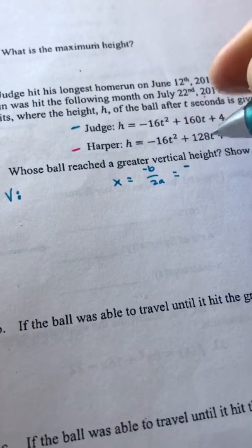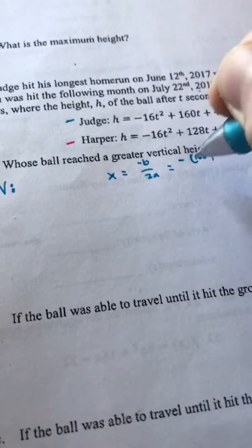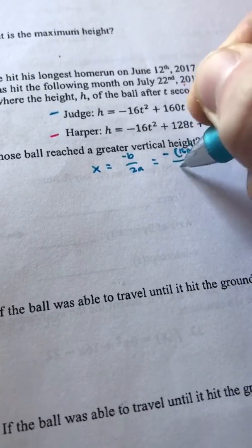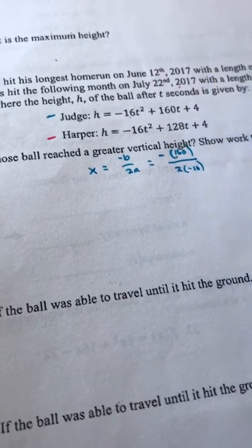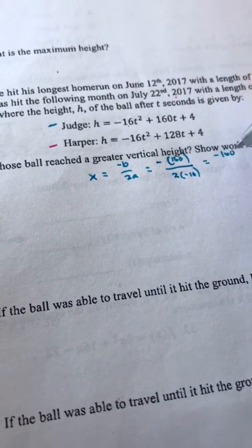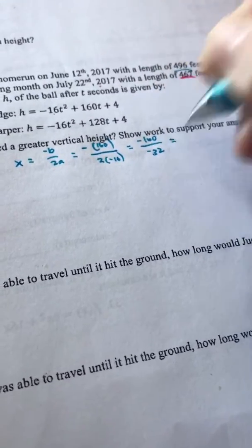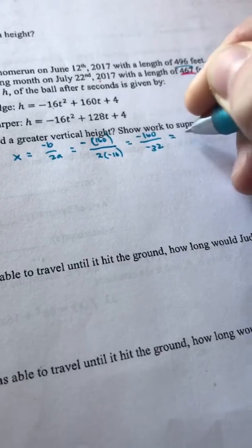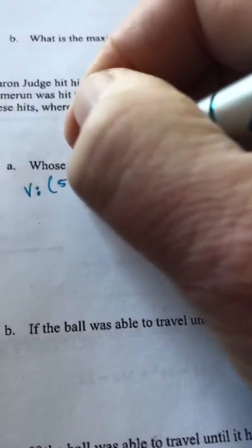So negative b is 160, so negative 160 divided by 2 times a, which is negative 16, so 2 times negative 16. I'd get negative 160 divided by negative 32, which is positive 5. So the axis of symmetry is x equals 5, and the x value of the vertex is 5.